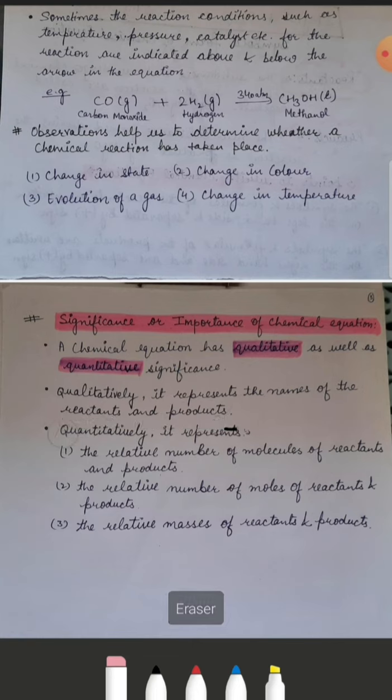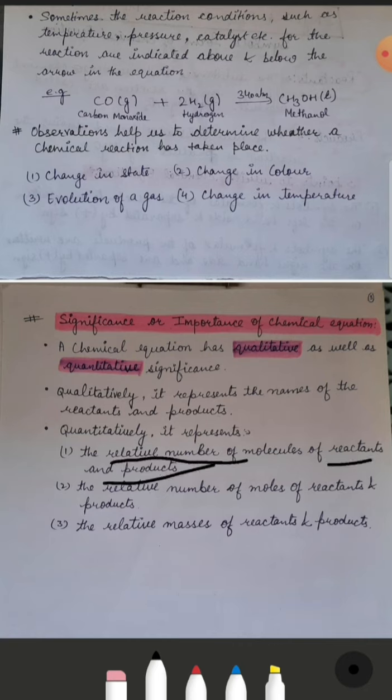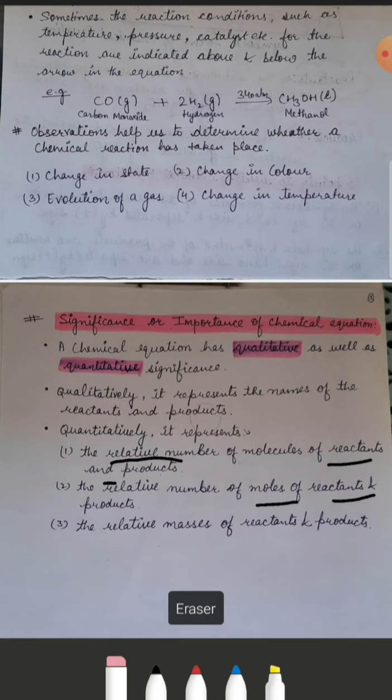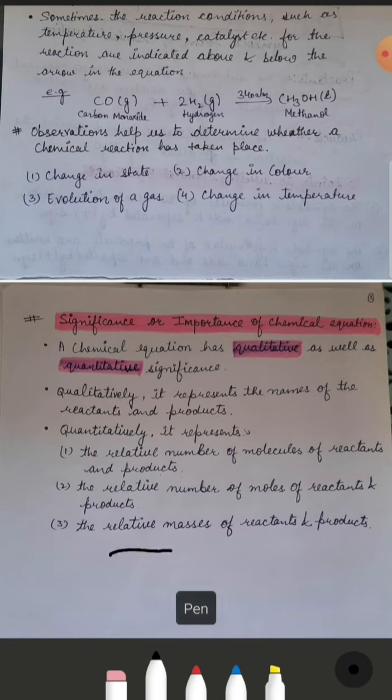Okay, and what is the quantitative significance? Quantitatively, number one, we can see the relative number of molecules of reactants and products. Then we can see the relative number of moles of reactants and products, that is, the number of moles present in the reactants and the products. And lastly, we can see the relative masses of reactants and products.